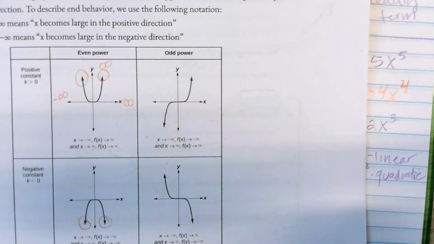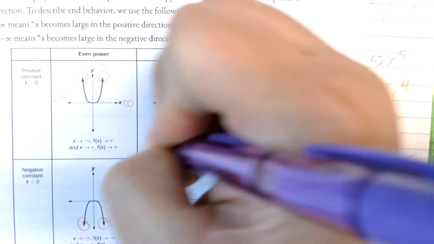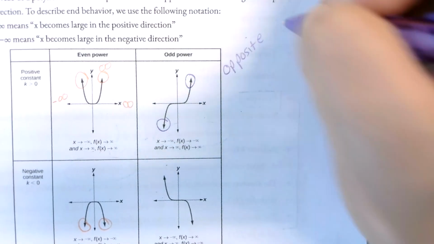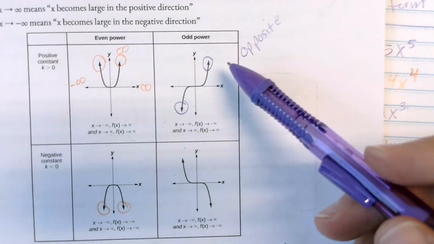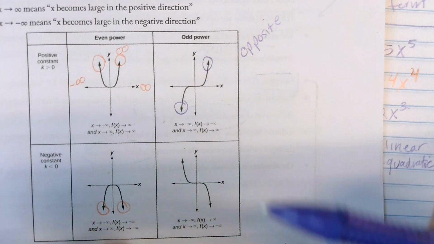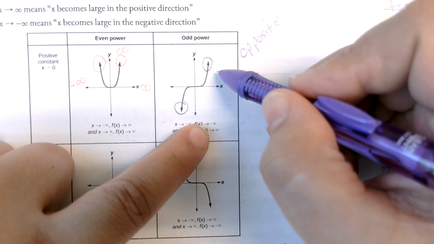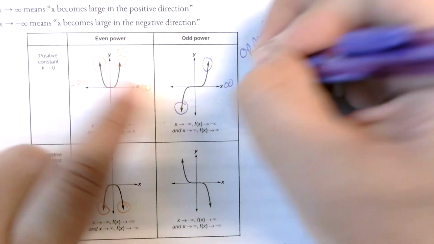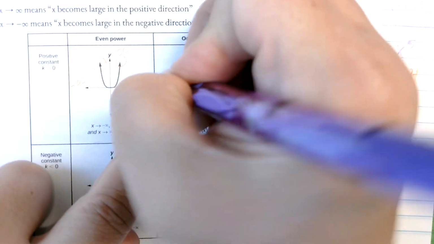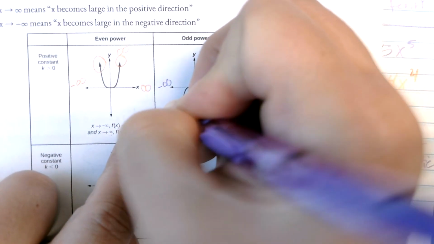An odd function is special because the arrows point opposite directions. That's how I remember which one is which. My odd function has an odd power. My end behavior is opposite. Notice that on the positive side of the x-axis, the positive function goes to positive infinity. But on the negative side on the x-axis, it goes to negative infinity.